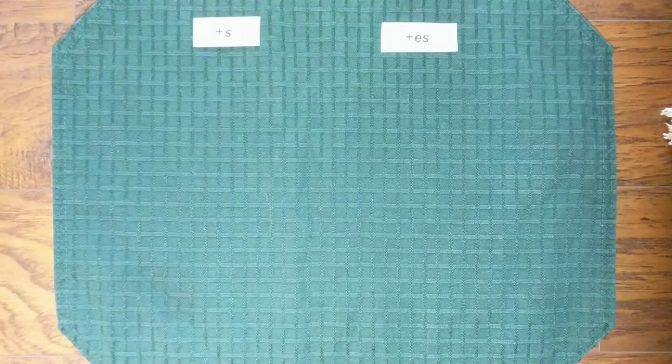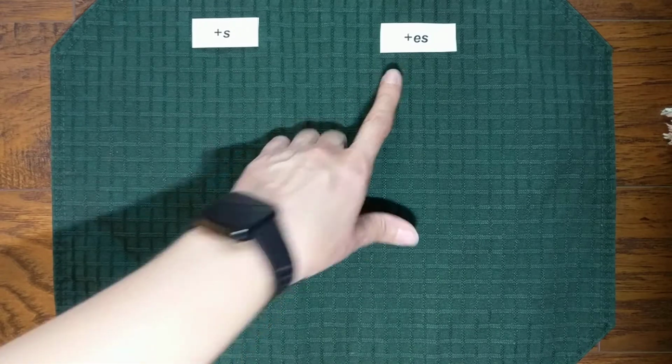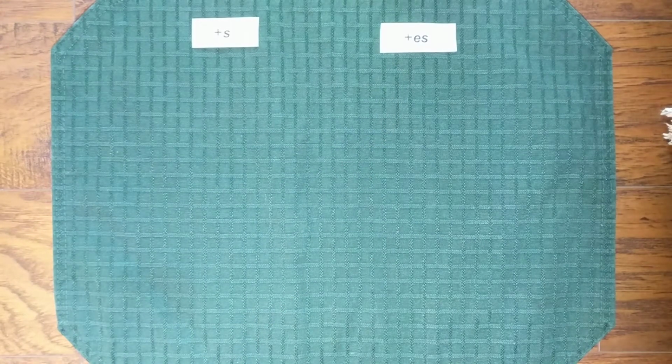There are two ways to make a word plural or mean more than one. One way is to add s, the other way is to add es. We will be looking at word patterns that will help you know which ending to use.